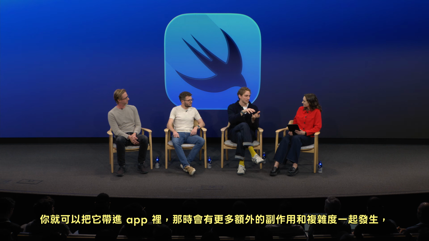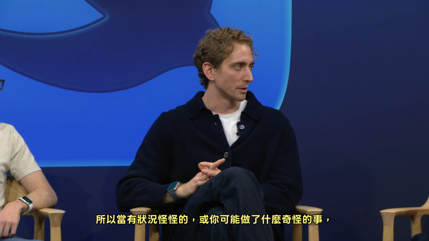Especially when you're trying to learn, I'm almost never learning and writing the app at the same time. I'm always learning with Xcode previews, and then once you get the foundation, you take that into the app where you have all that other side effects and complexity happening at the same time. But at least you have that model for how it's supposed to work, so when things seem off or you might have done something weird, you know kind of where to look and where to start.